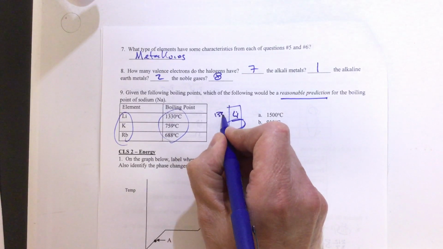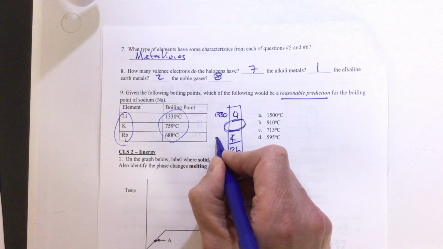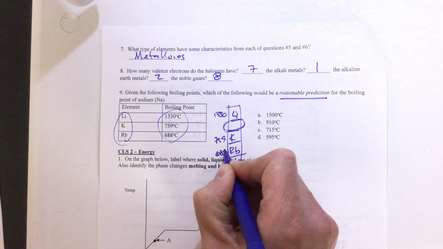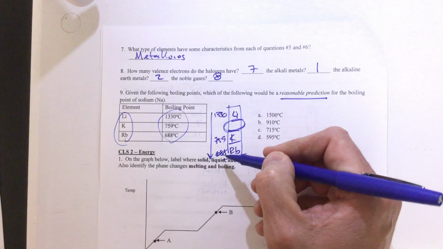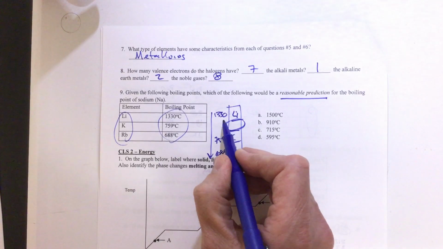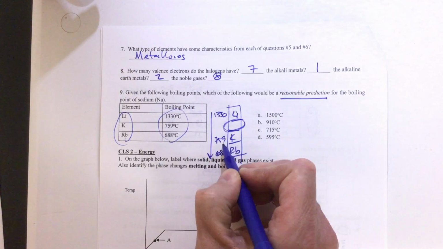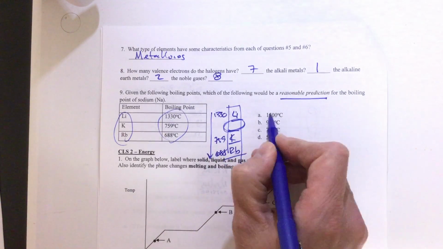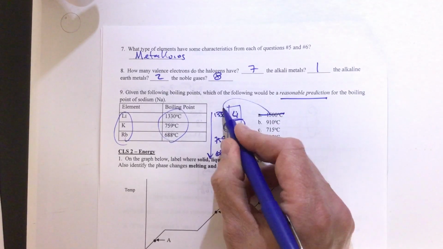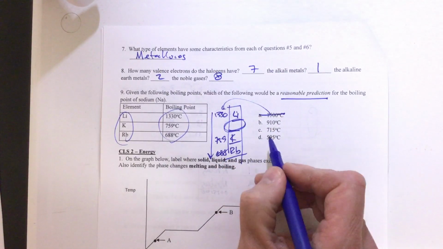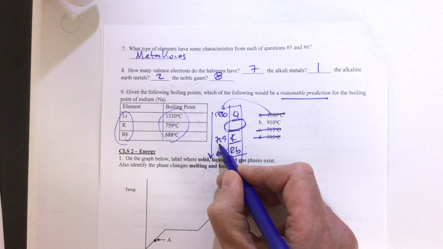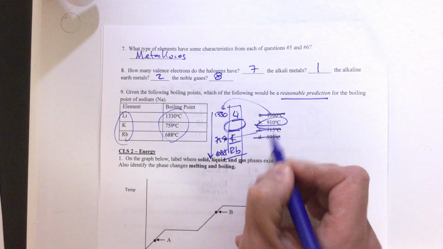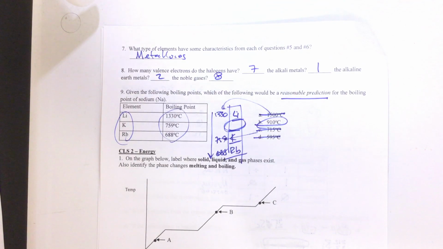This guy's at 1330. This guy is at 759. This guy's at 688. Well, I notice a trend that as I'm going down this way, my boiling points are decreasing. So that means I'm going to have to be between 1330 and 759. This guy's out of the running because he's above my highest number. This guy is below, and this guy is below. That's 759, leaving only that 910 as the correct answer.